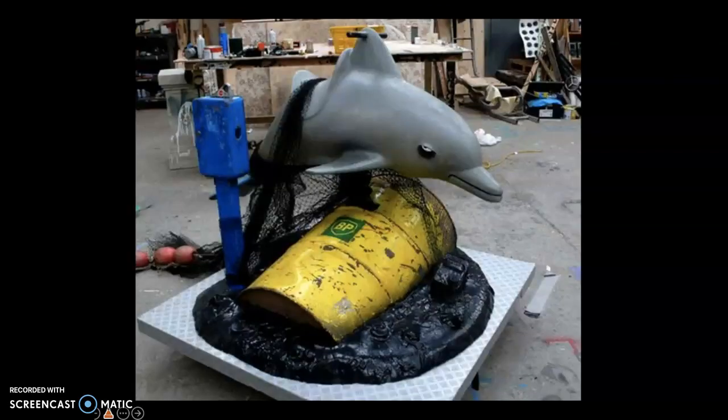All right, here's one of those little rides outside of the Target or whatever. It's a dolphin, but somebody has added some things to it. The BP oil can, the oil slick, the fishing nets, pretty much says everything it needs to, I think.